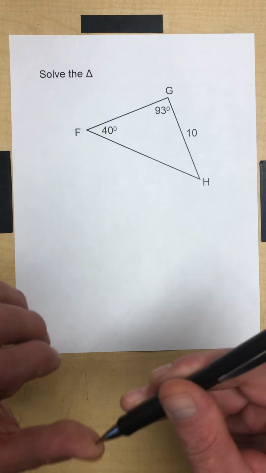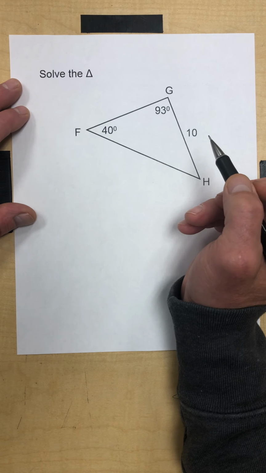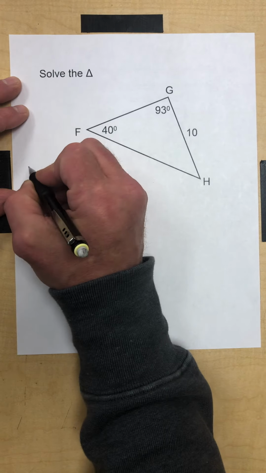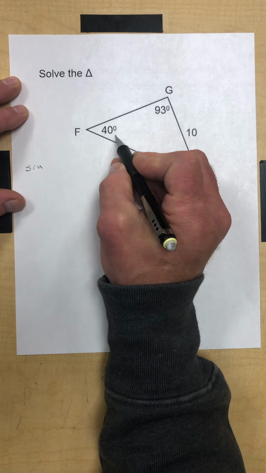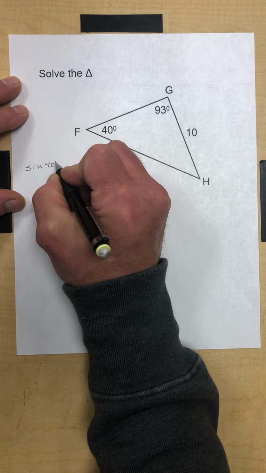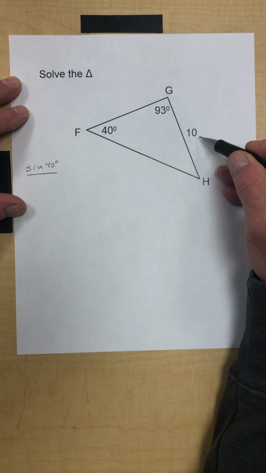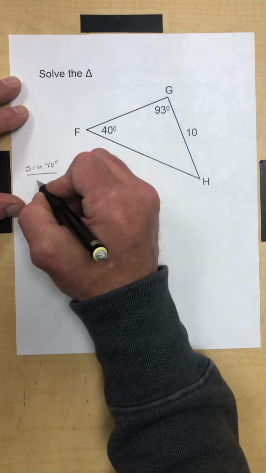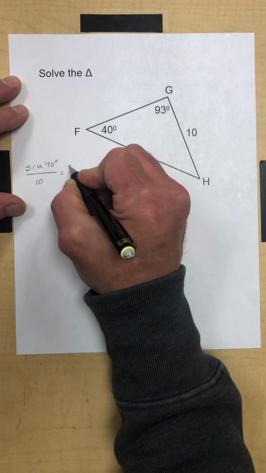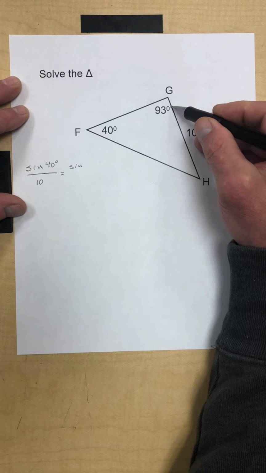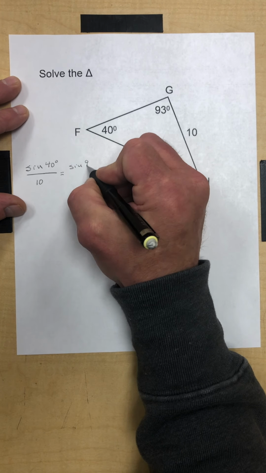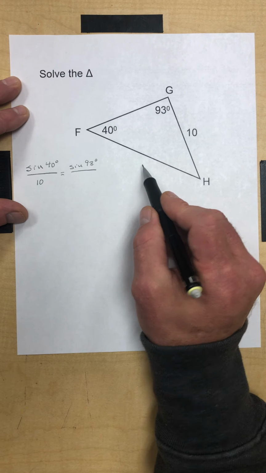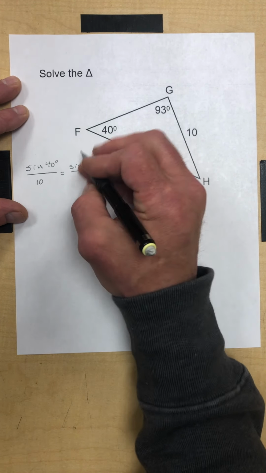So if I take the sine of angle F, which is 40 degrees, and put it over the length of the side that's opposite angle F, that would be GH, so this 10, that has to be equal to the sine of angle G, which is 93 degrees, over the length of the side opposite that, so that would be FH right here.